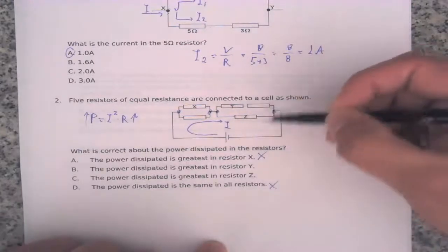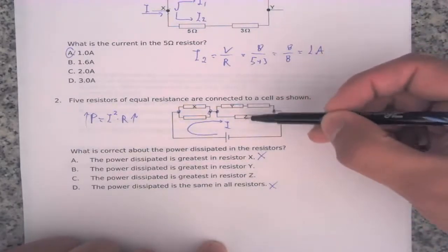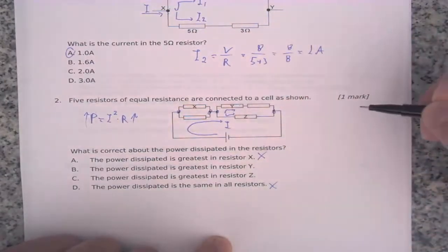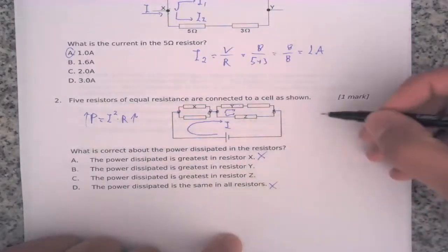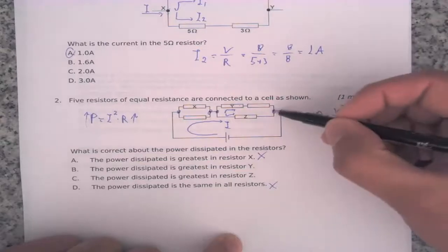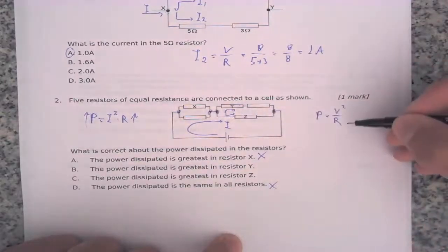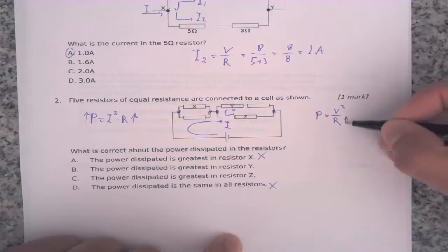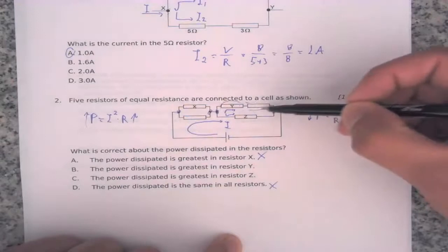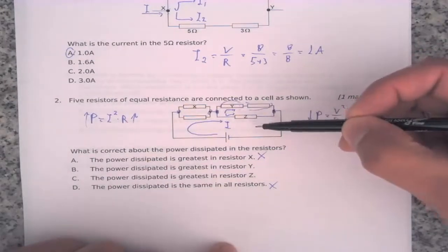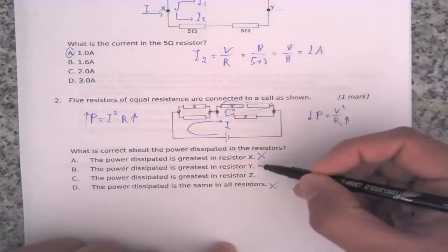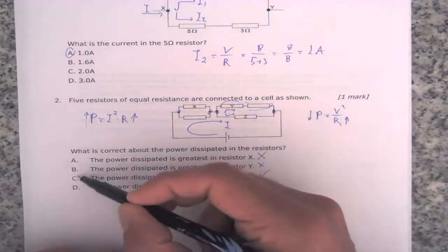Now in the second part, we need to see what is happening between Y and Z. Now you know that the current here will split into the 2 different branches. So you cannot really work with the same formula again. You have to work with the formula using the same potential difference, because the potential difference here is the same. So now you see that the more resistance you have, the less power you have. More resistance is in the upper part, so less resistance in the Z resistor means more power dissipated. So it's not B, your correct answer is C.